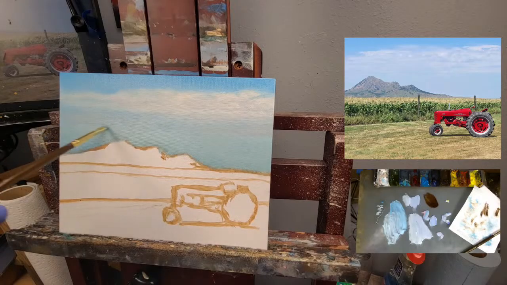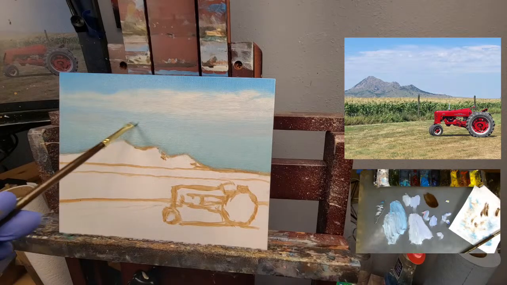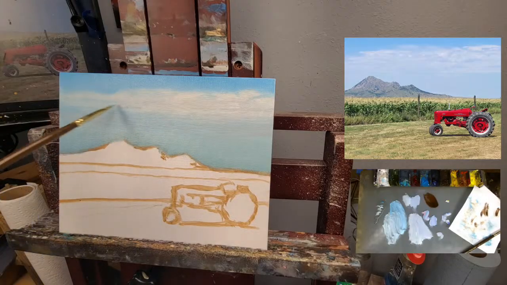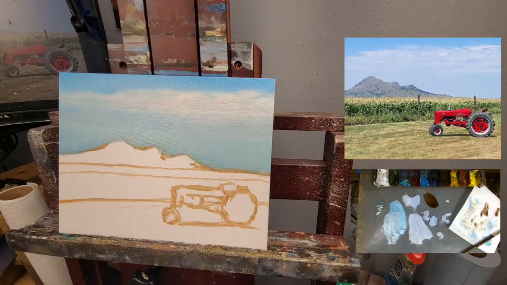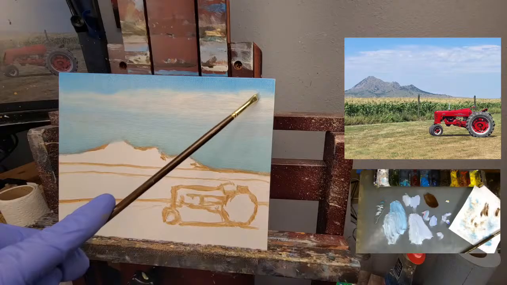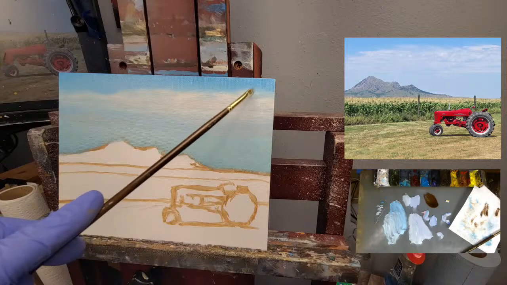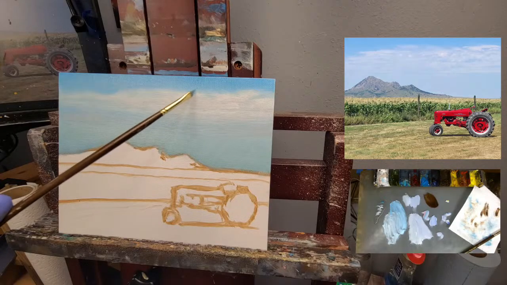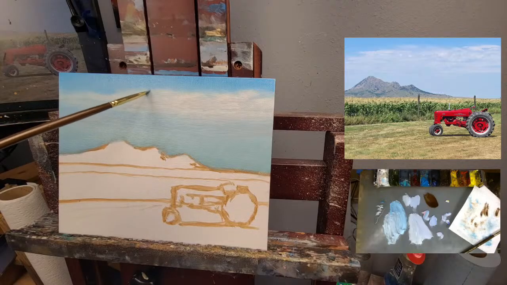But that makes me happy, how this is coming together, because it feels pretty authentic. Okay, I'm not going to keep messing with that because I don't want to distract. I want it to be kind of blended like that.